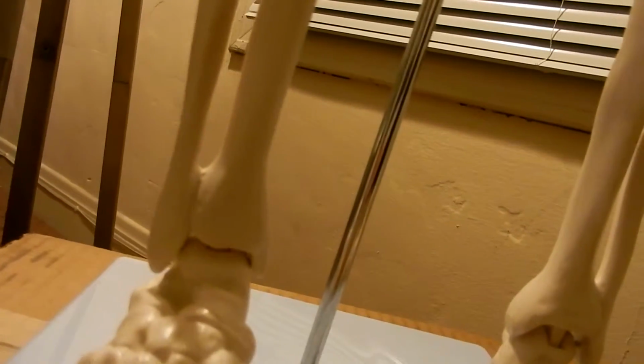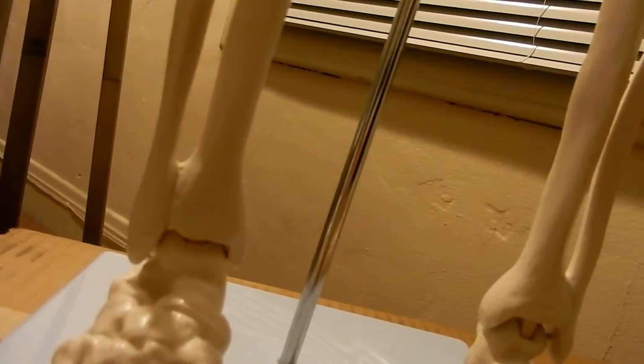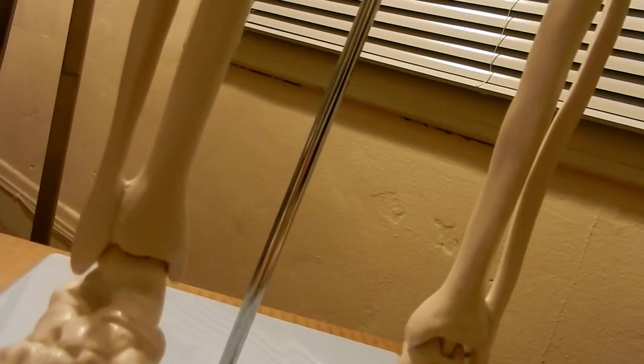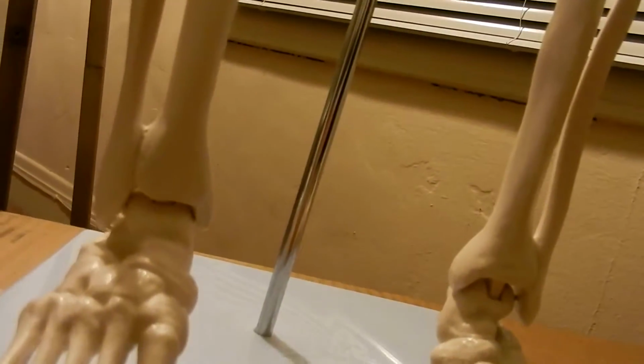And the talus articulates with 3 different bones or 3 different areas. It articulates with the ankle joint, it articulates with the tibia and the fibula, and it also articulates with the inferior subtalar joint between the talus and the calcaneus. So that would be around here in this area.